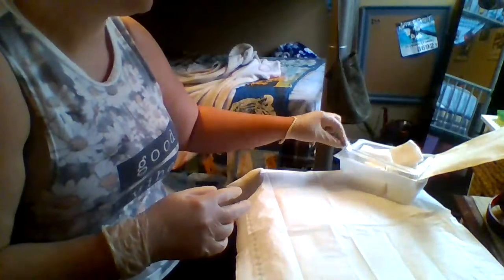So if you did need to measure your wound, this is what you would use. Measure it and put it in the bio. And you just want to keep in mind what the measurements are. Or you could write it down too.